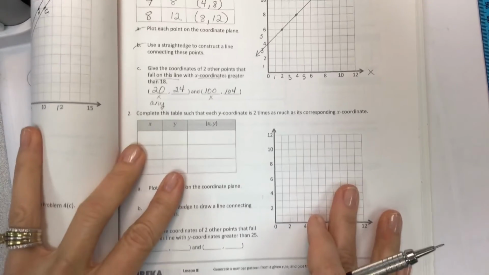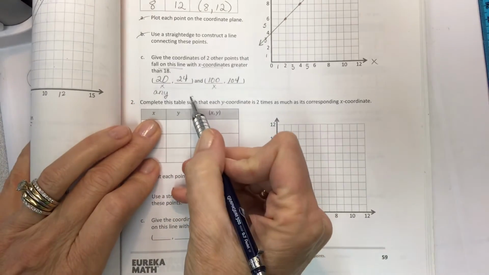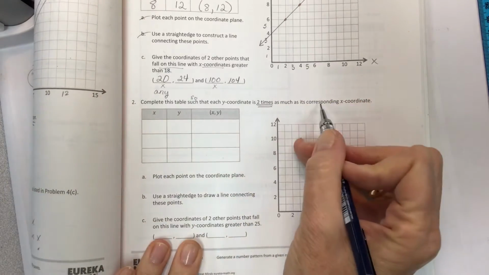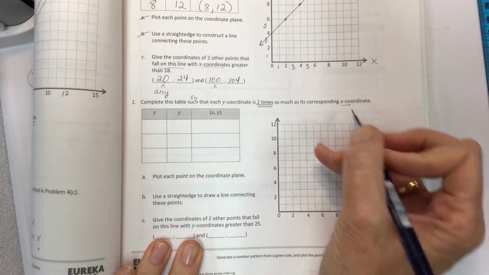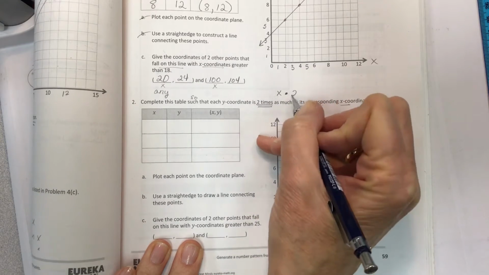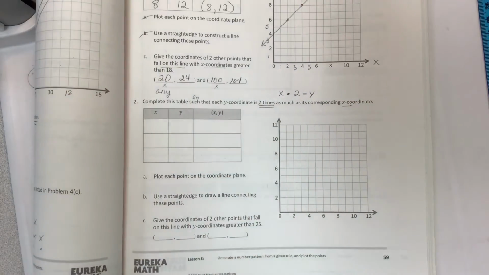Okay, next one. Crooked. How about that? Straighten you out. Complete this table so that each y coordinate is 2 times as much as its corresponding x. So we're going to take our x's and multiply by 2. That's what 2 times as much means. And then we will get the y value.